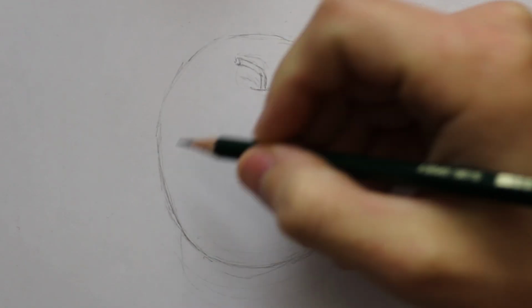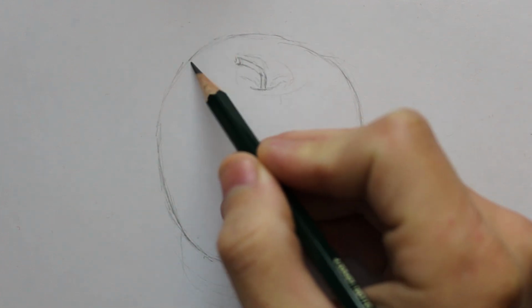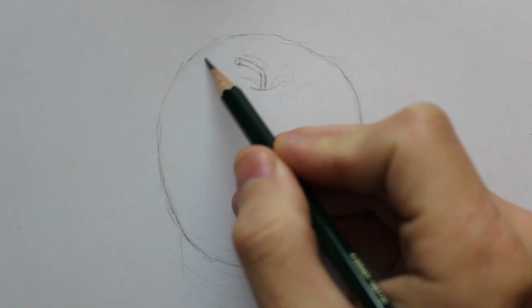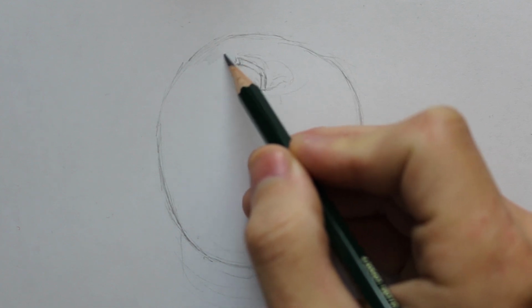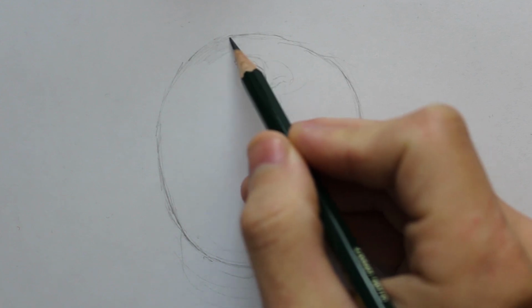Now I always start off with the light shades first, so that way it's easier to work on top of them and make them darker if needs be. So I'm going to start by using a 2H pencil and lay down this first layer. Really focus on the motion of the pencil here.